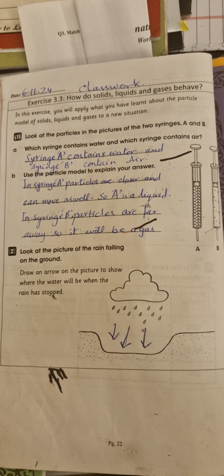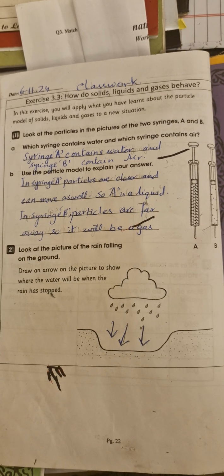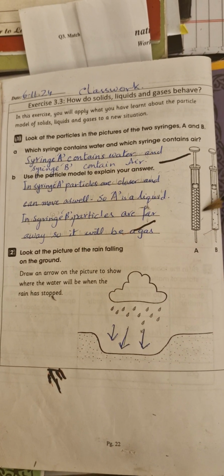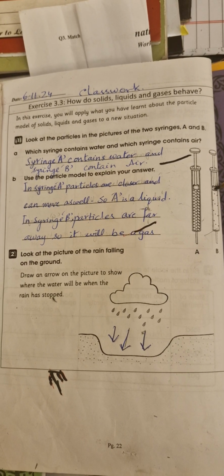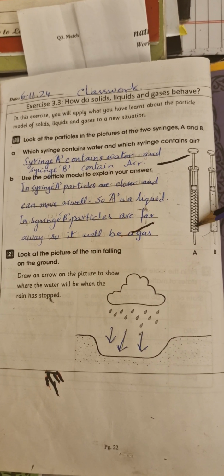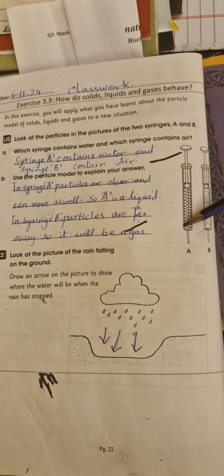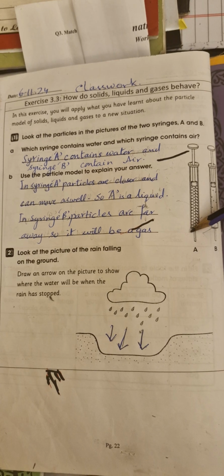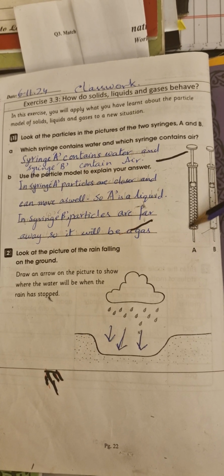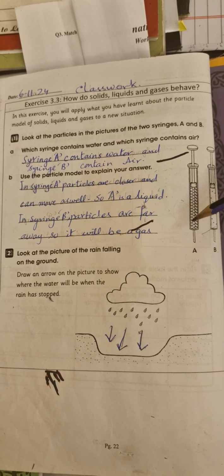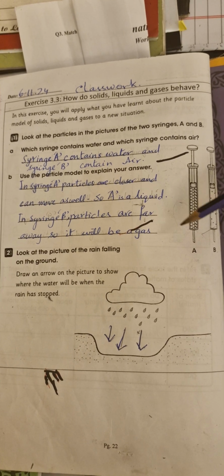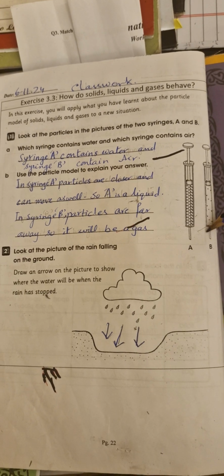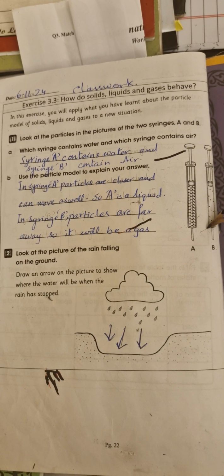Now use the particulate model to explain your answer. So you can see very carefully that in one case particles are very close and in the other they are very far away. By observing the particulate model in A and in B, we can say that in A particles are close and slightly passing over each other. So that is how A is containing liquid. And in B, the particles are far away and they are not interacting with each other. So that is how they are gas.